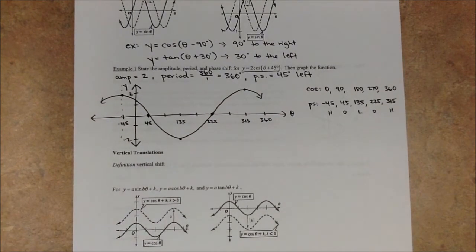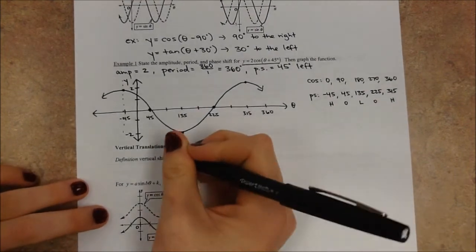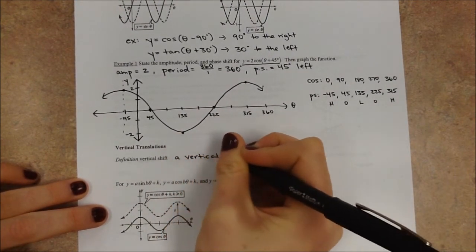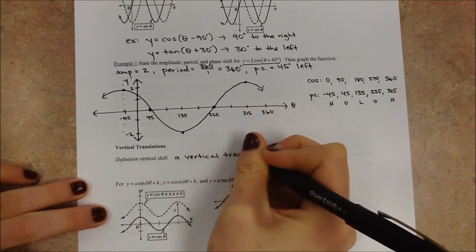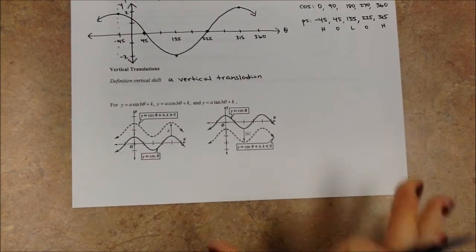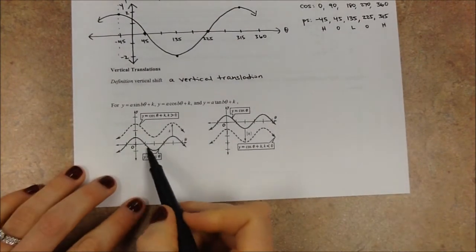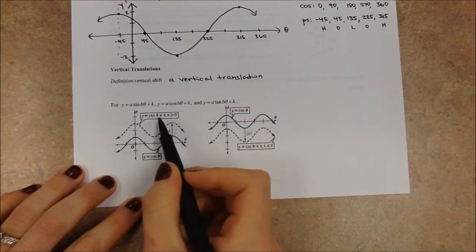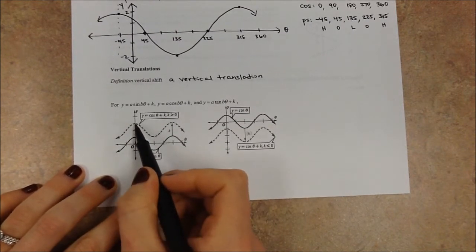All right, vertical translation, vertical shift is exactly what it sounds like. It is a vertical translation, and vertical means up or down. Okay, so here's what you see here. So this time we used a cosine graph for the picture. So here's the original cosine graph in the solid line. And then if you have plus k, that moves it k units up.